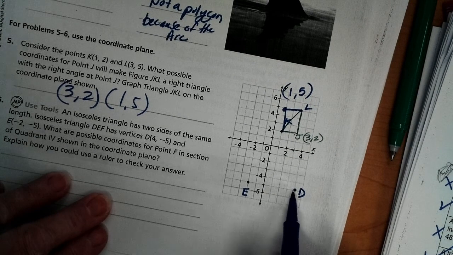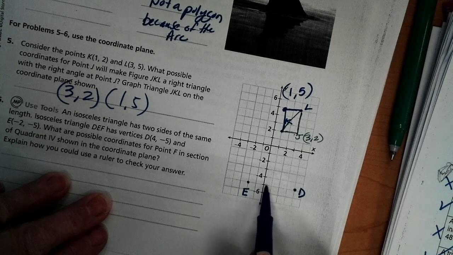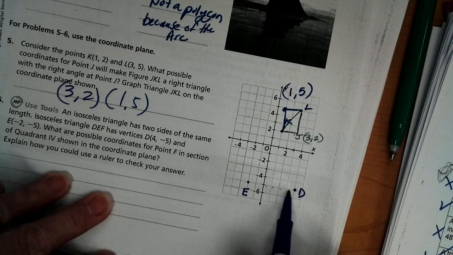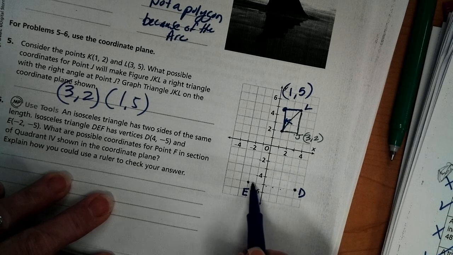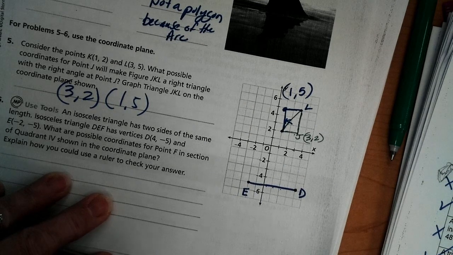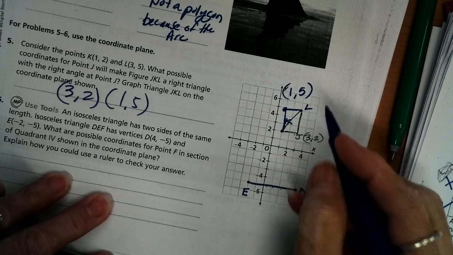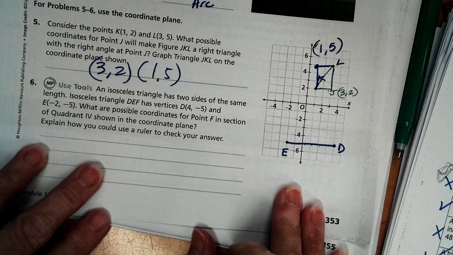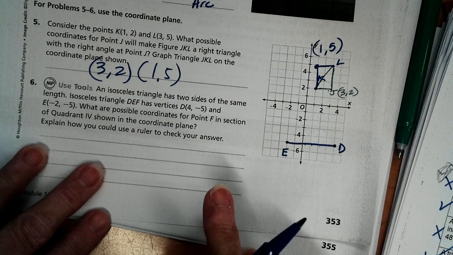So from here to here, we have 1, 2, 3, 4, 5, 6, right? And it's a triangle, is that right? Yes, it's a triangle. So basically, we would just need to split it, right? So if I am an isosceles, there's only 2 sides that are the same.